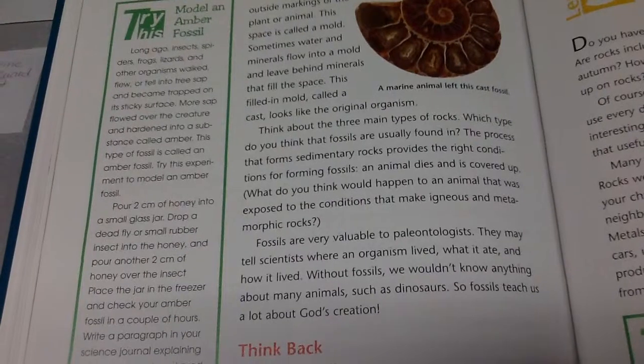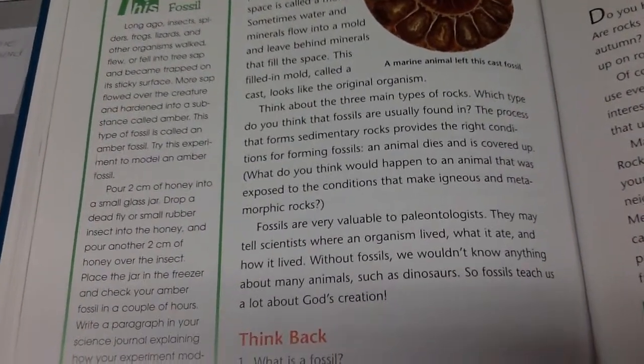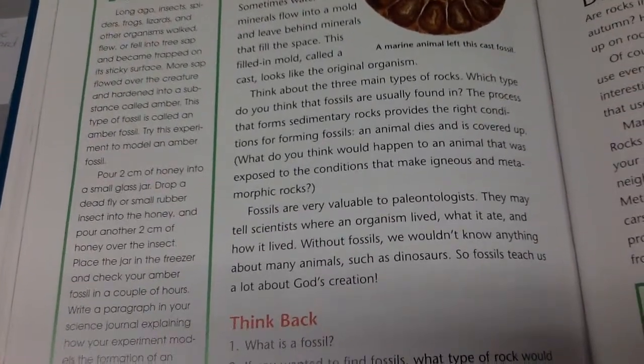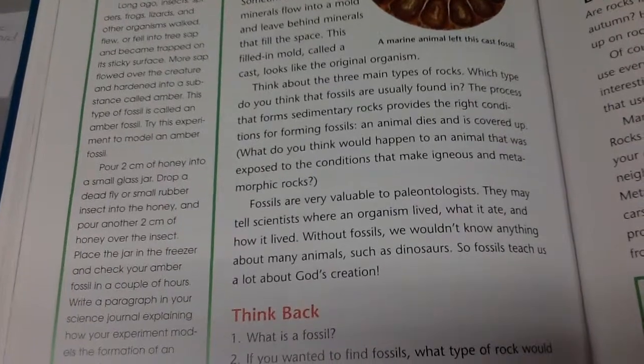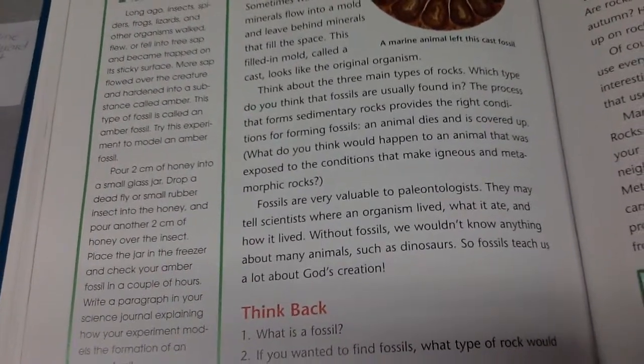Fossils are very valuable to paleontologists. They may tell scientists where an organism lived, what it ate, and how it lived. Without fossils, we wouldn't know anything about many animals such as dinosaurs. So fossils teach us a lot about God's creation.